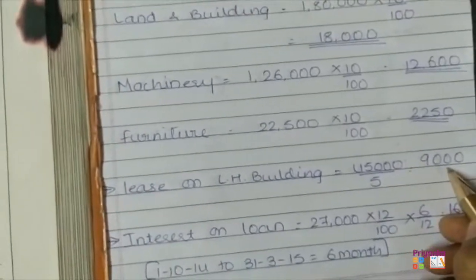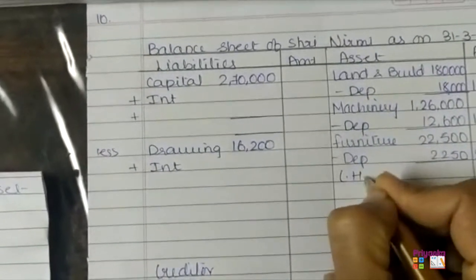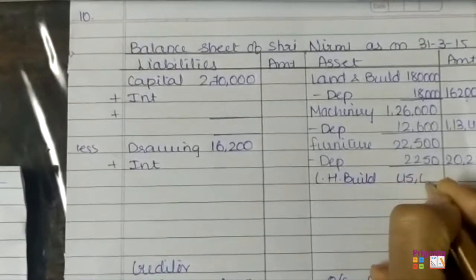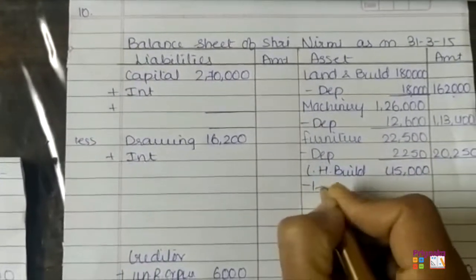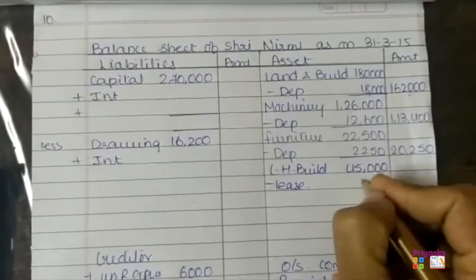So this lease has to be subtracted from the asset side. Here is the asset side, leasehold building. First give the value of leasehold building, that is 45,000, and subtract the lease which we calculated just now, that is 9,000.